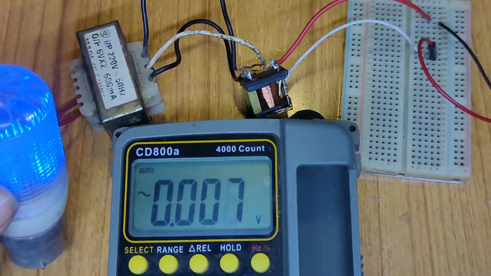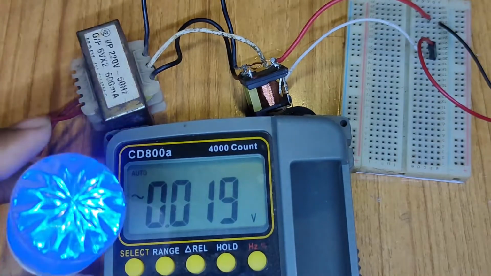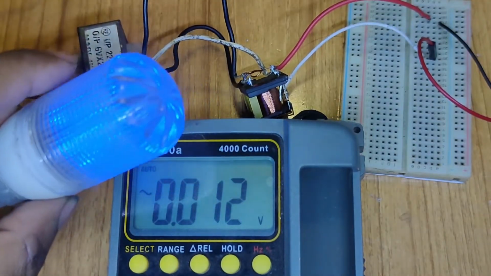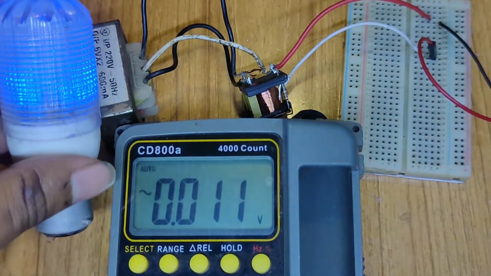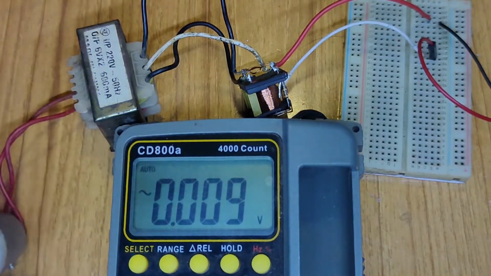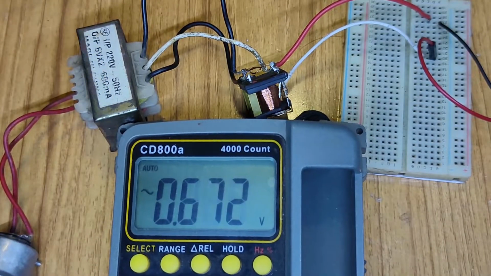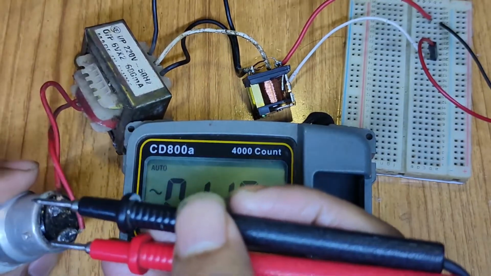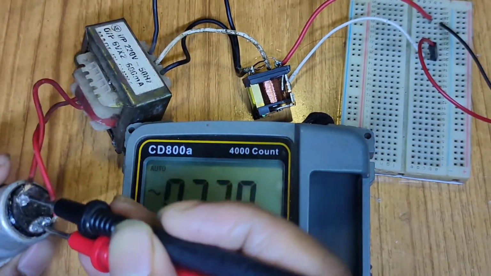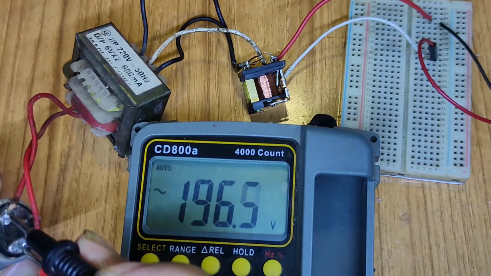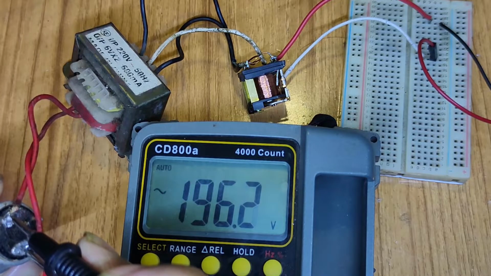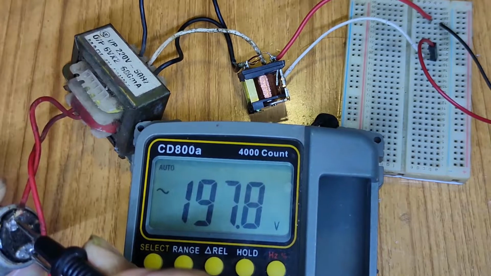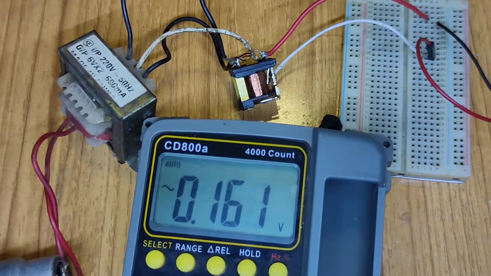Now I am setting my voltage source to 10 volt. The light intensity is now increasing from before. Now take a reading. Okay, now it is 196 volt. Let's make it 12 volt from my voltage source.